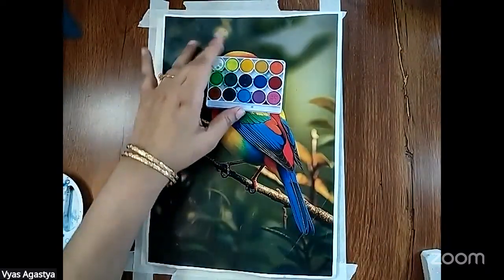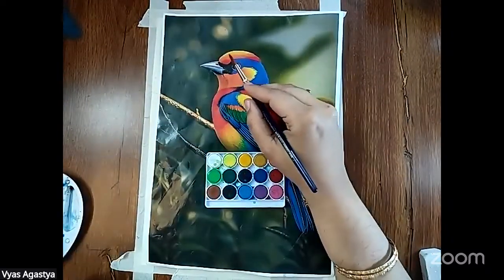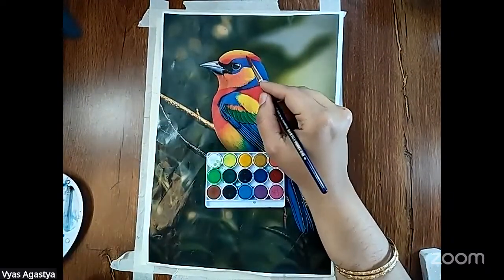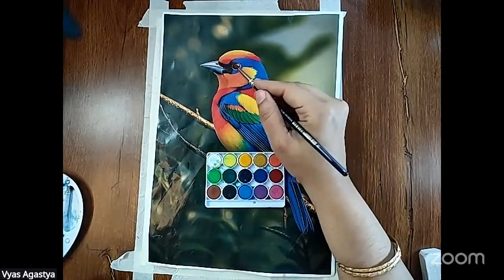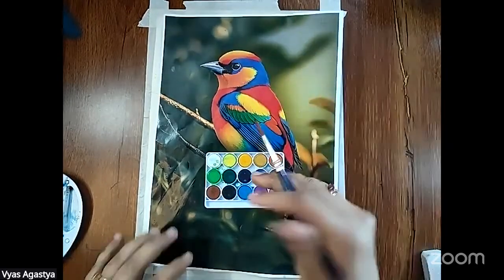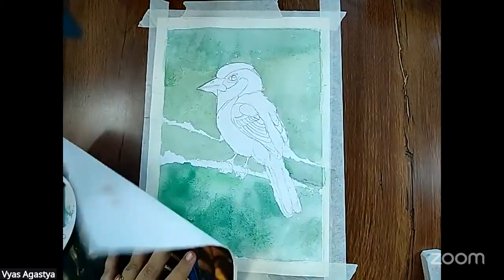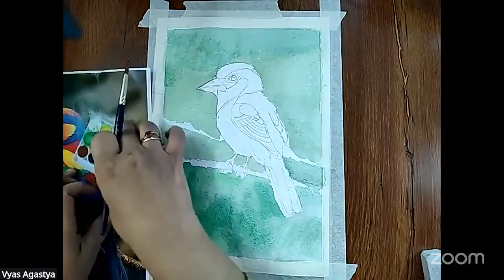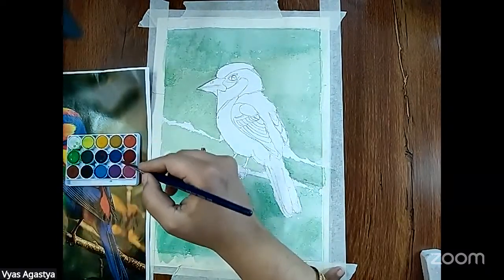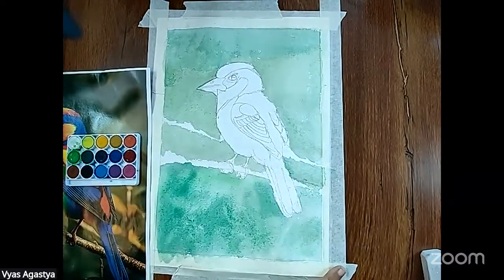Okay. Fine. And it is mixed up with a little bit of yellow and orange. Whenever you see the reference image, you should see the color. Don't apply it directly. Okay. In the watercolor, make a note. In the watercolor, we will move from lighter value to the darker value. Okay. Make a note.